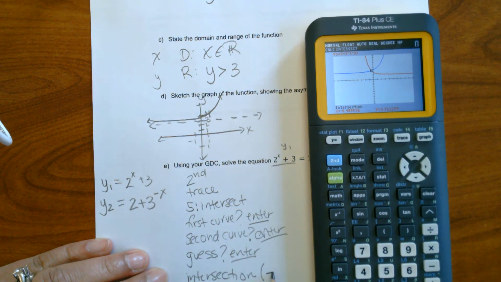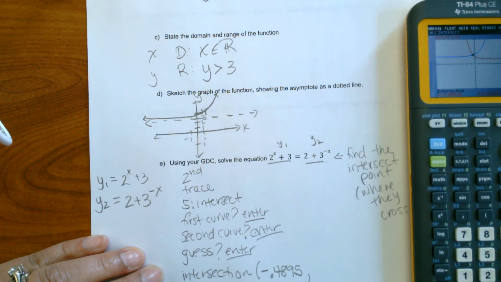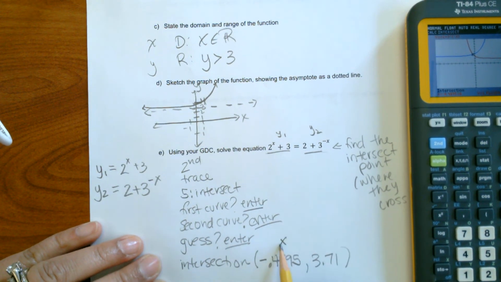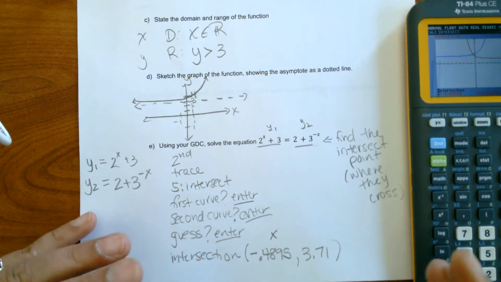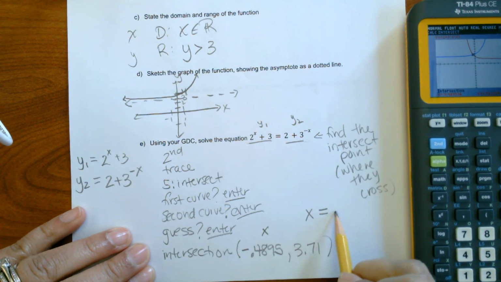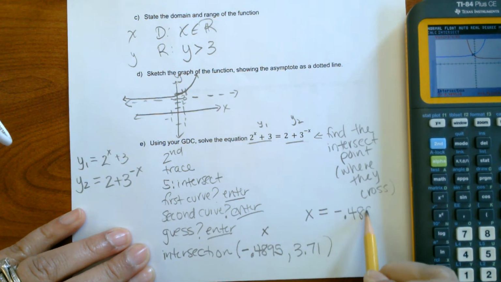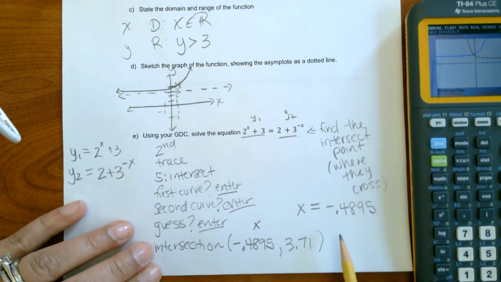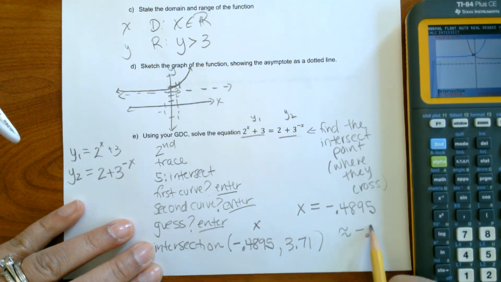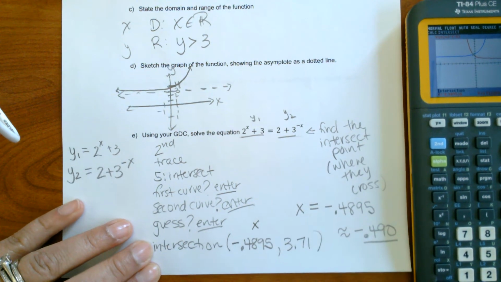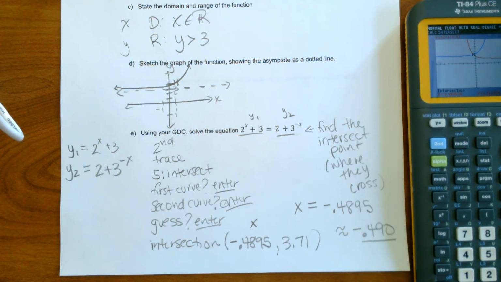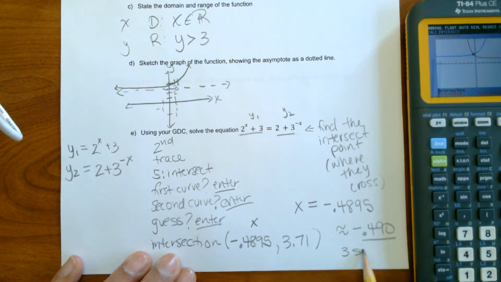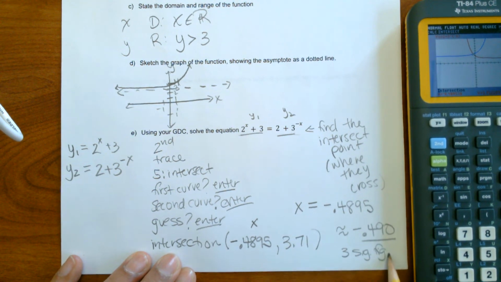And so your intersection is negative 0.4895, comma, 3.71. So remember, we're looking for the x value. So how we're going to solve this is you're going to say, okay, x equals negative 0.4895. Can you round that? Yes, if you wanted to round to negative 0.490, that would be 3 significant figures, and that's what Ivy does, 3 significant figures, or 3 sig figs.